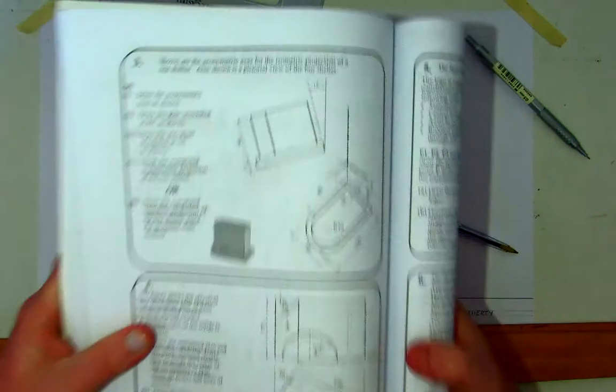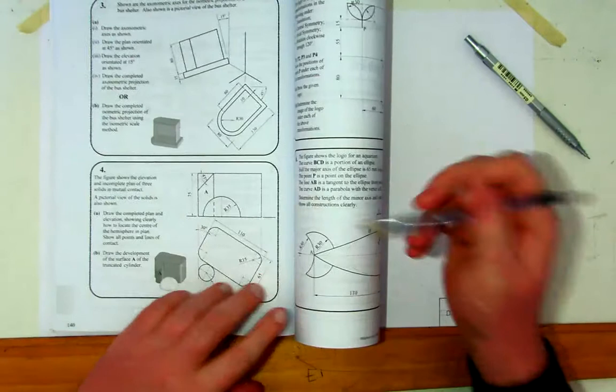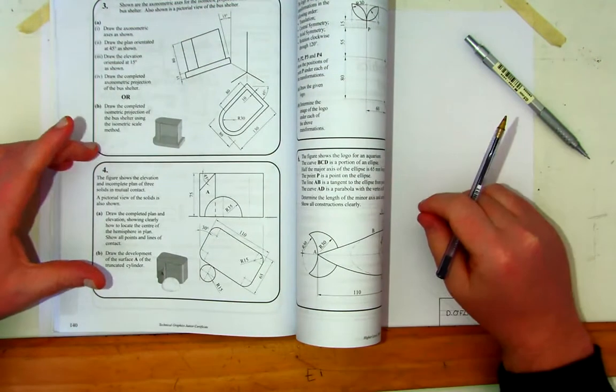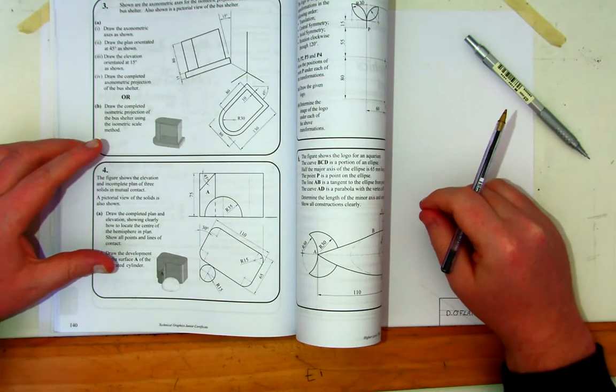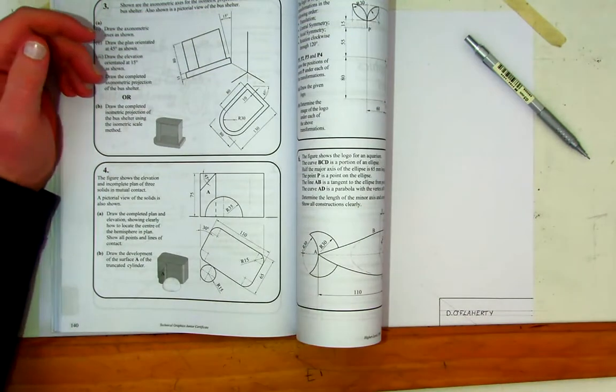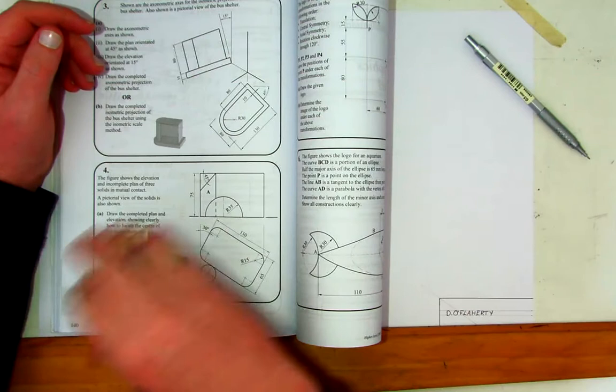Alright guys, so today we're going to do the 2008 paper question 4. So we're looking at developments in solids in contact. So I picked this one here. Reason being, we have solids in contact within it and the developments.